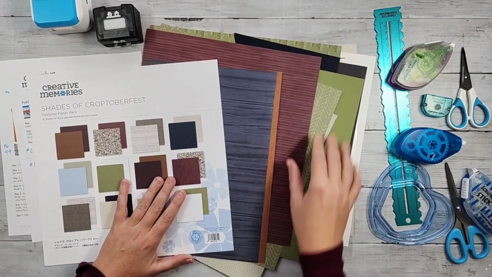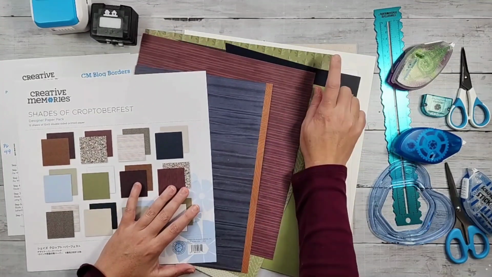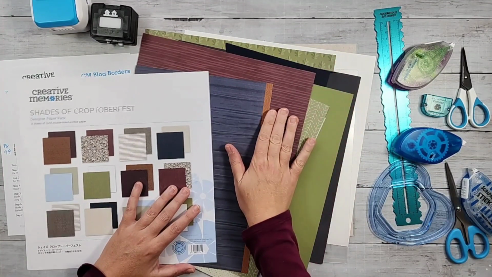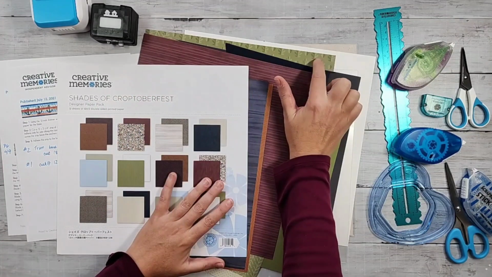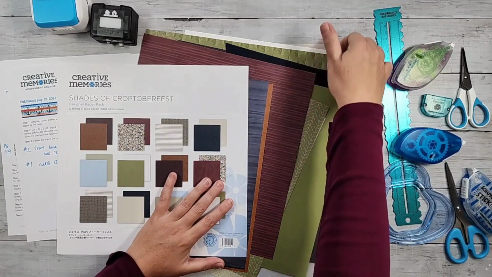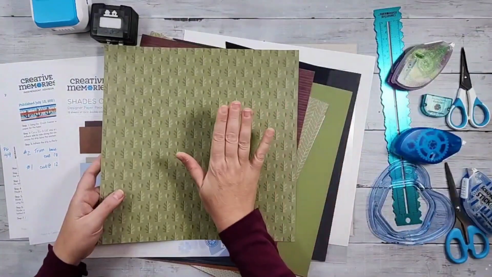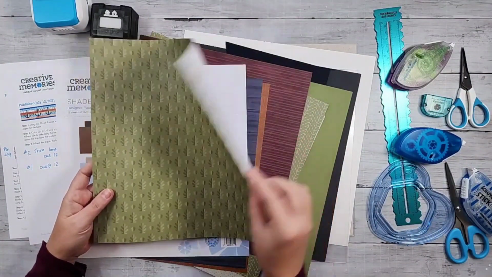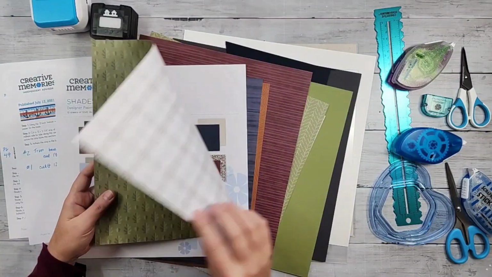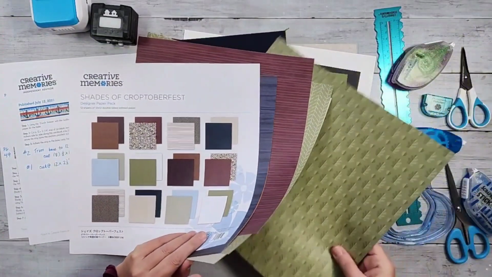And I have some cardstock that I'm working with. And while most of my paper comes from the Shades of Croptoberfest, I did pull out the olive green leaf paper from the leftover Croptoberfest kit I had. The opposite side has the plaid on it. So that's what I'm working with.